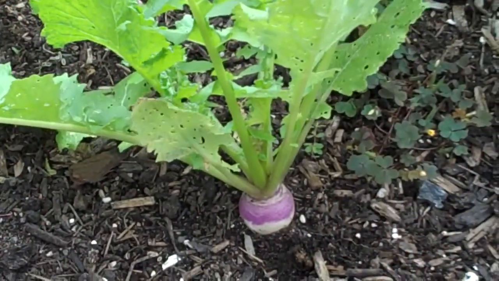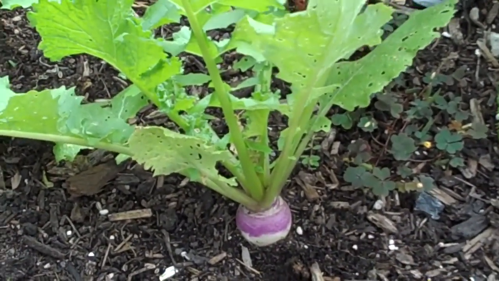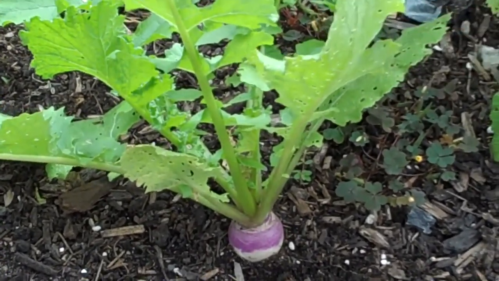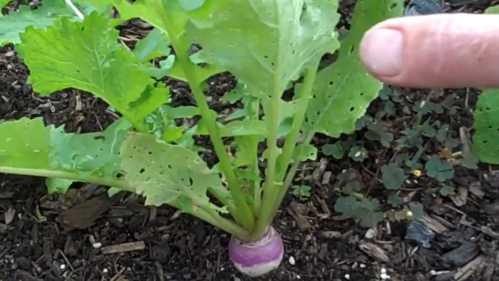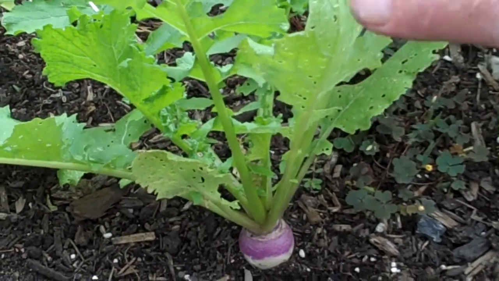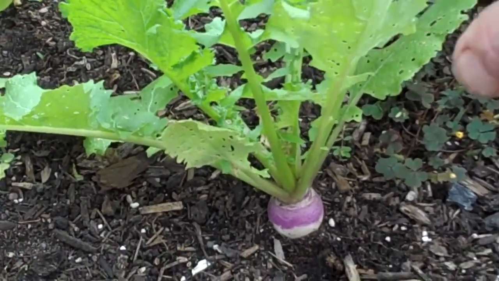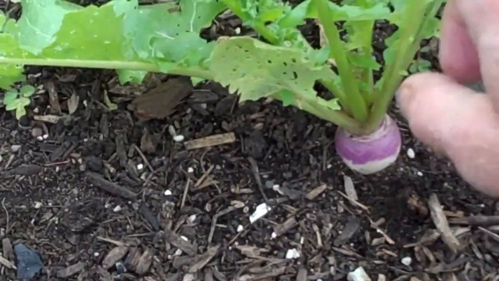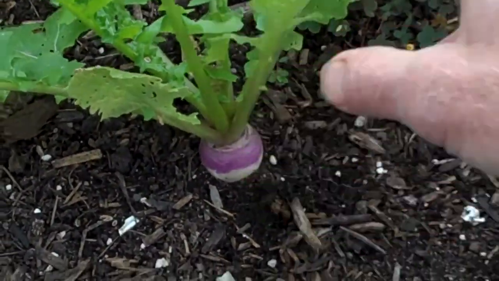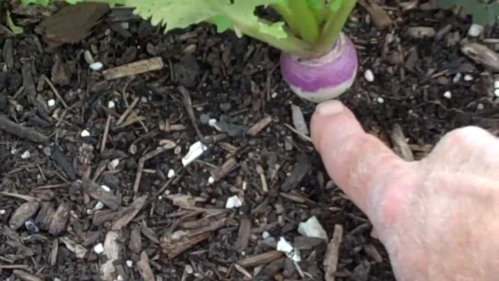Right next to the kales is a small bed of turnips. Turnip is very closely related, same genus and possibly even the same species as kale, although I don't quite remember. But instead of eating the leaves like we do with kale, we eat the swollen taproot.